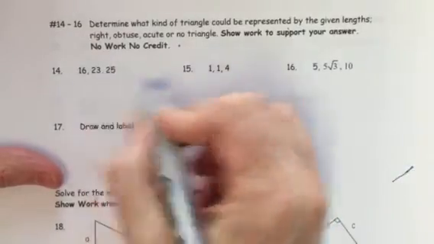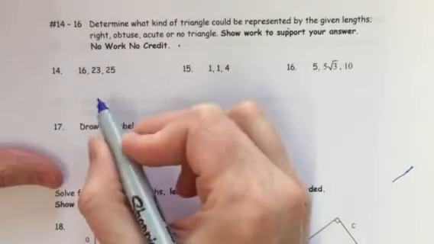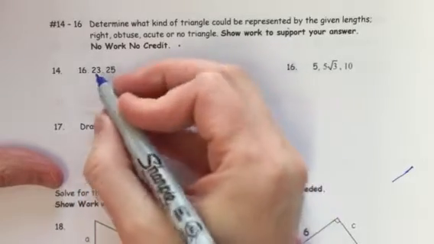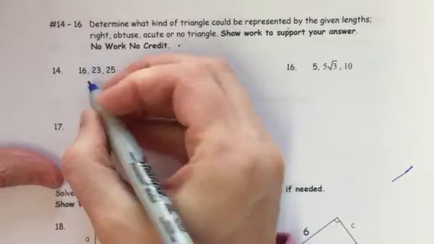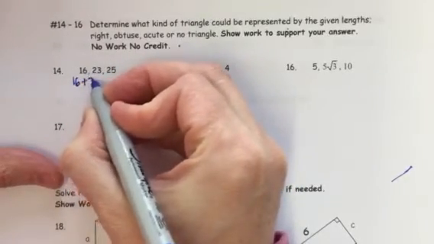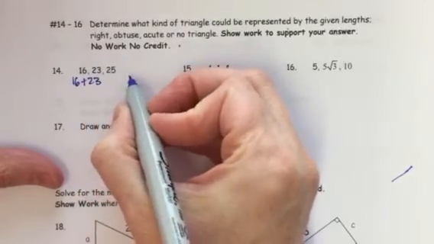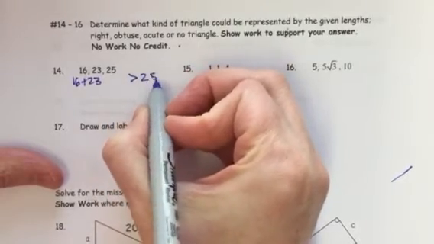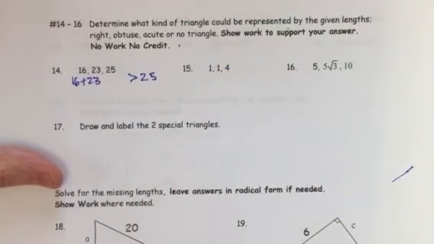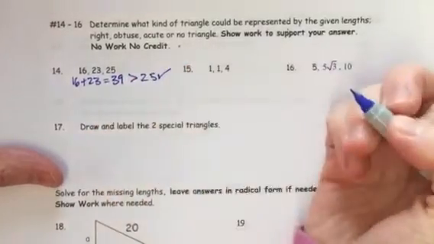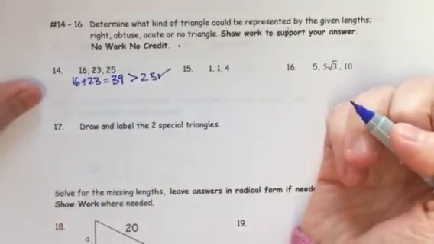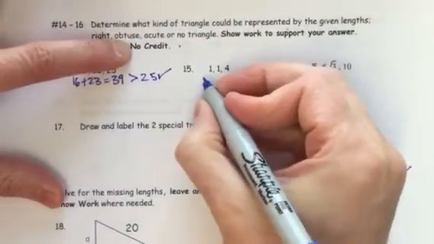Otherwise, I find myself getting in automatic moving forward mode, and I don't stop and think about whether this could be a triangle. So I'm going to add the two shortest lengths together, 16 plus 23, and I need to make sure that that is bigger than the other side, 25. So 16 plus 23 on my calculator, I got 39. And since 39 is greater than 25, then I know that this one is a triangle. That would work.